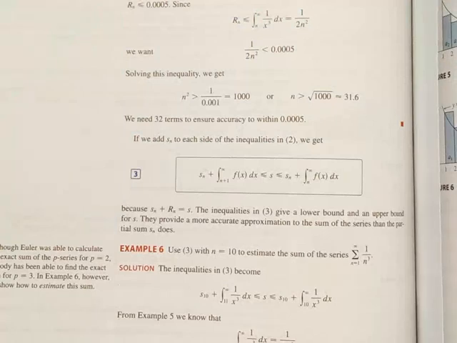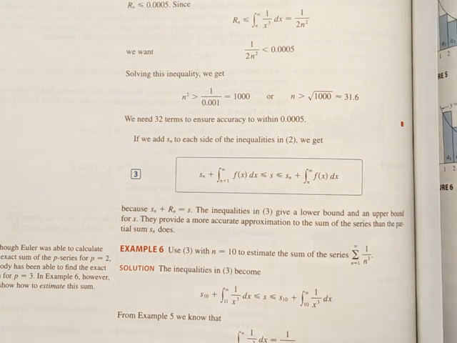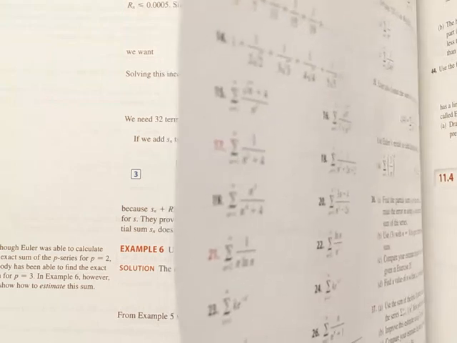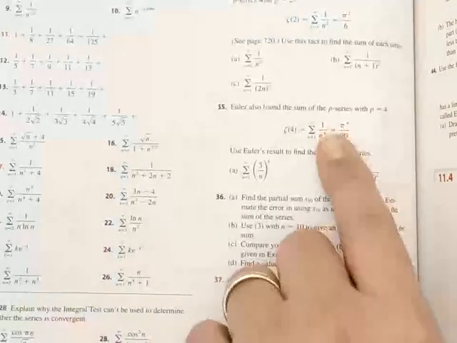That's a lower bound and an upper bound. So if you know it's between here and here, an improved estimate would be halfway between. And then part C is to find an exact value, which is given in exercise 35, right there.